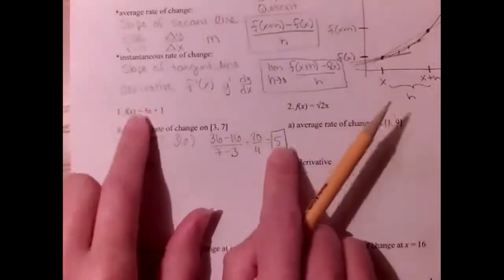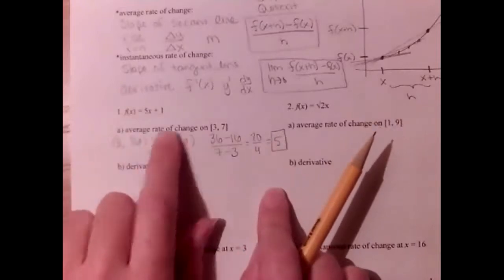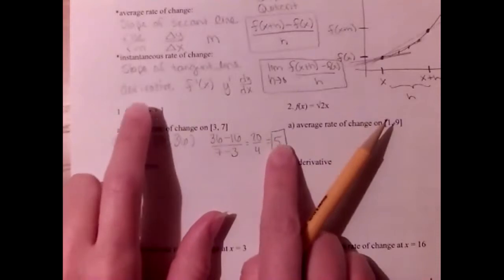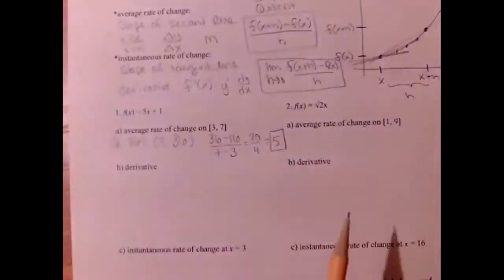Yeah, slope is 5. So honestly, if you get asked for an average rate of change and your graph is linear, it's just going to be the slope. So you can just put that as your answer.